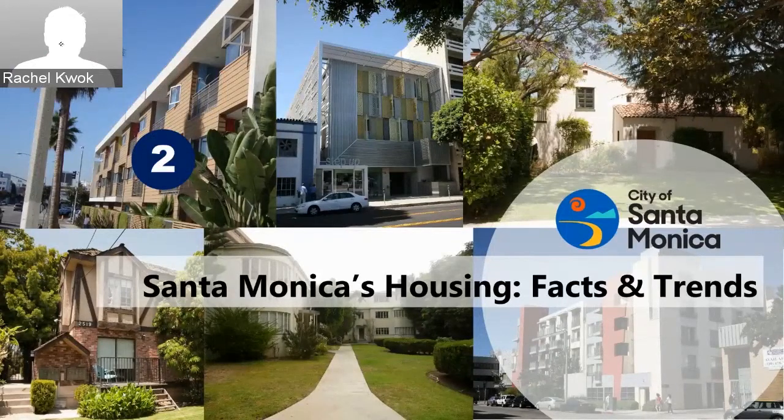So Jing talked a little bit about the statewide housing crisis. And so what is the situation right now in terms of housing for Santa Monica? Because it's important as we're considering the housing element update. Well, what are the facts and the figures that we're looking at? Next slide, Jing.